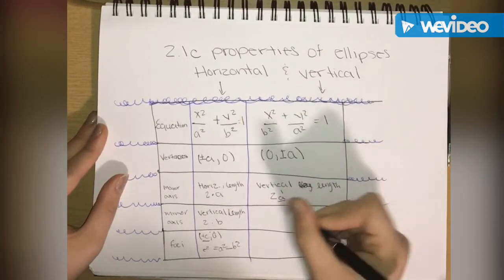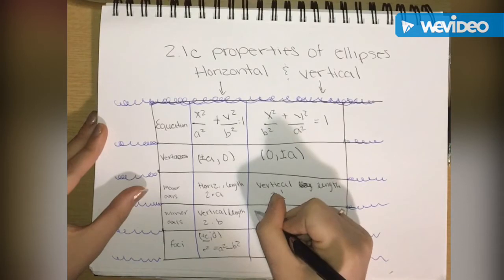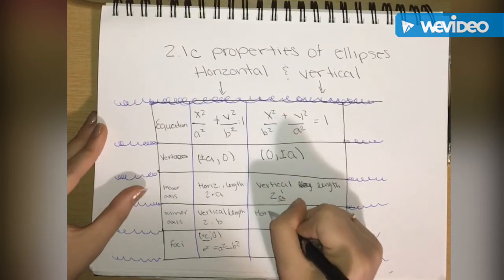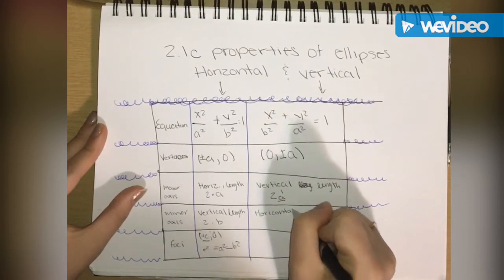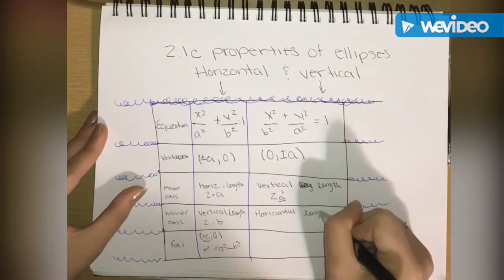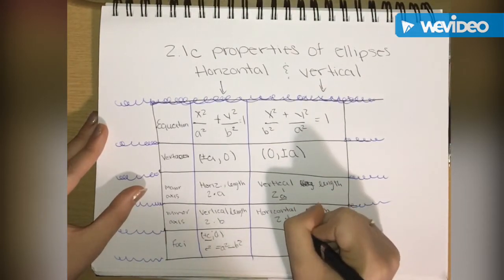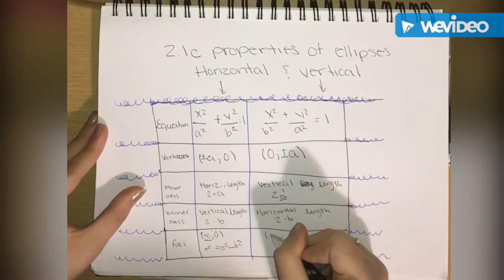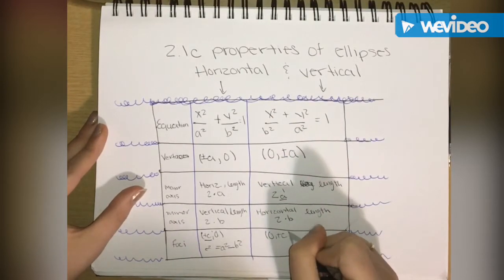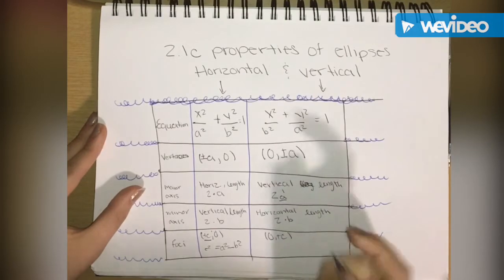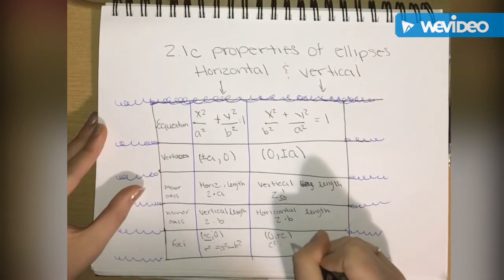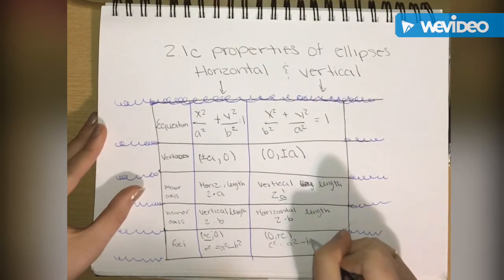And then your minor will be the horizontal length this time because it is a vertical ellipse and not a horizontal ellipse, which will be the same thing, 2 times b. And the foci will be 0 comma plus or minus c. And you'll find it the same way, c squared equals a squared minus b squared.